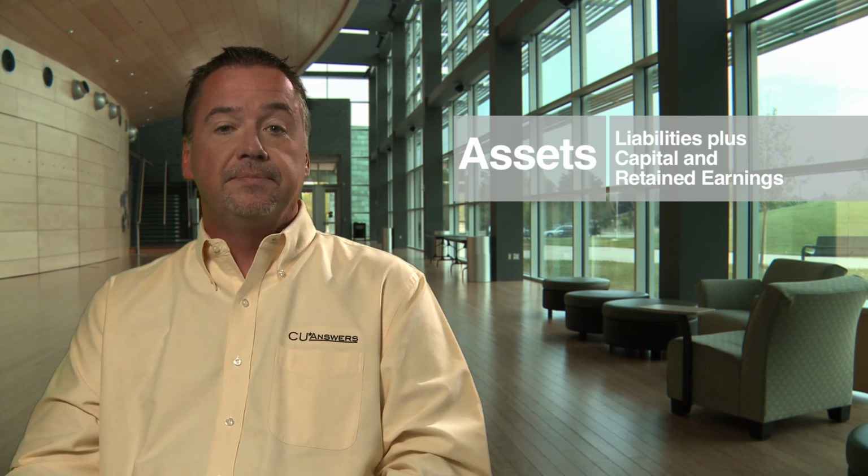Class number 2, Balance Sheet Structure 101. The balance sheet is a universal scorecard for all businesses. In this class, we'll introduce you to some concepts that will help you to discuss and think about how your credit union is doing. There's a very common formula for accountants as they look at a balance sheet. Assets have to equal liabilities plus equity, and equity is commonly broken down into retained earnings and capital.